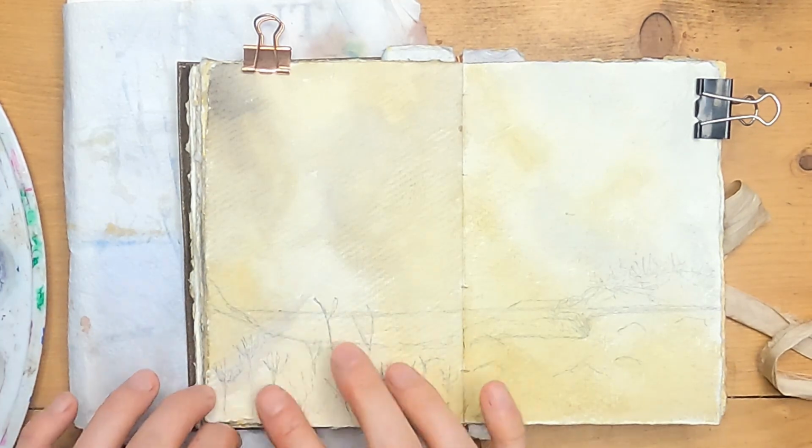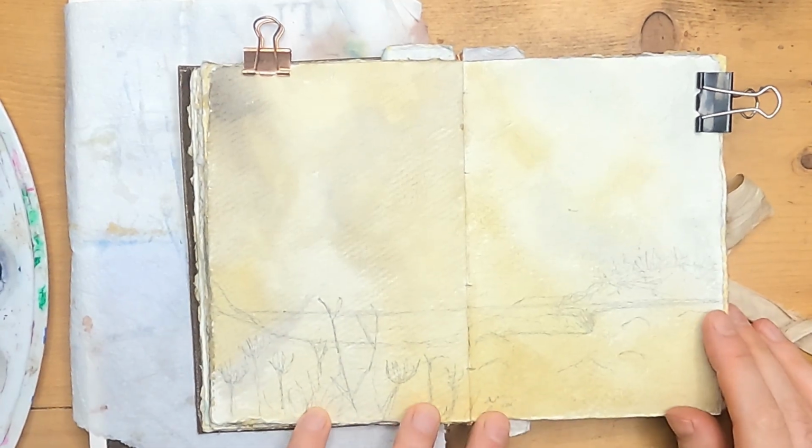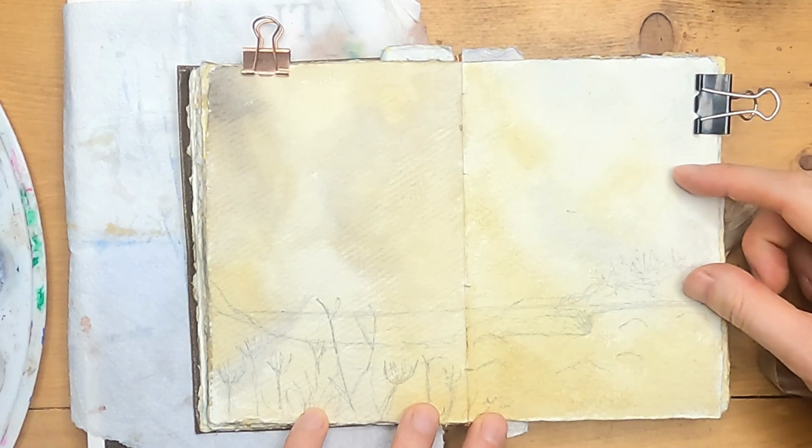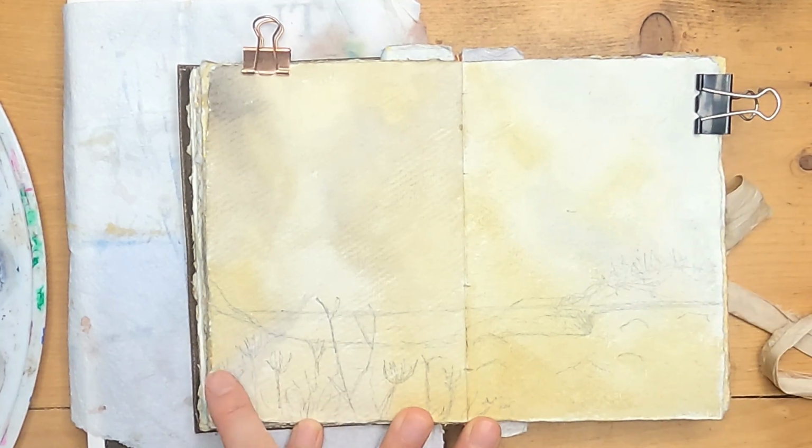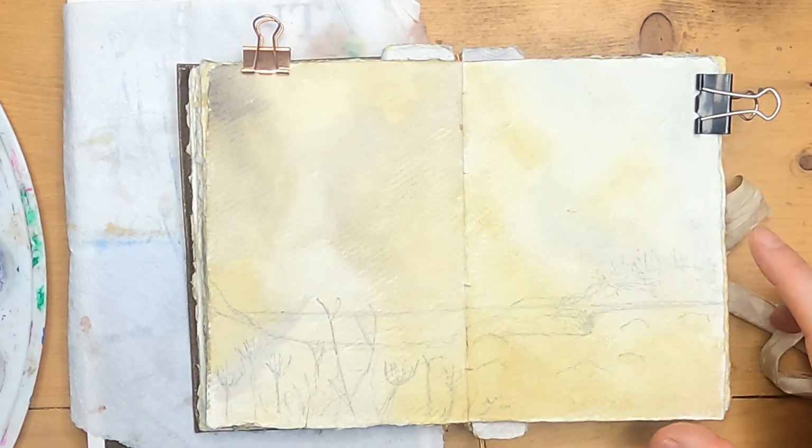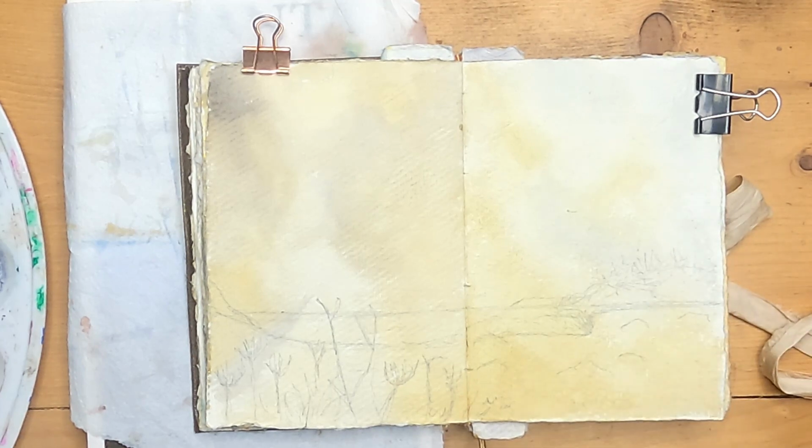So now I'm quite happy with the little sketch I've laid down. I've made a decision about the composition. I've merged a few photos together to create something that I'm happy with and that makes me feel like this is my memory of this particular day.